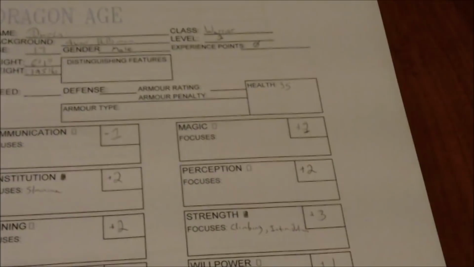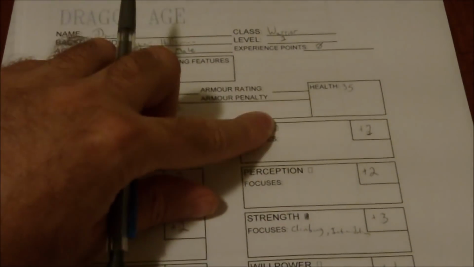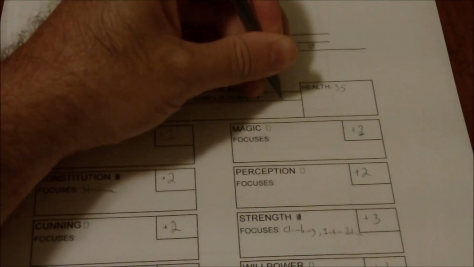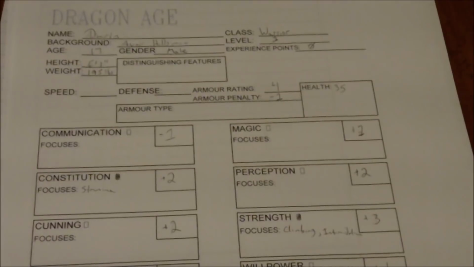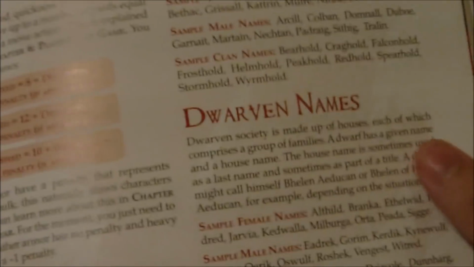So on our sheet here, we've got armor rating and armor penalty. Armor rating is 4 and armor penalty is going to be -1. Let's backtrack just a second. Now that we have our armor penalty, what we need to do is figure out our speed and our defense.